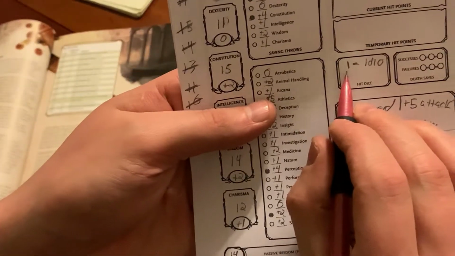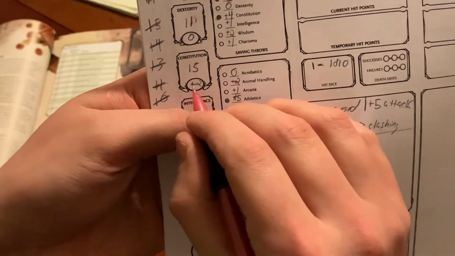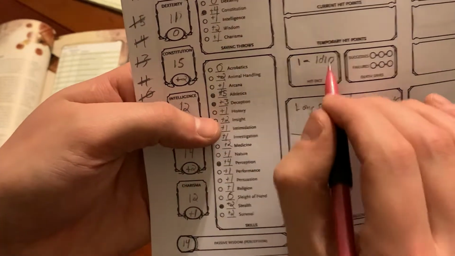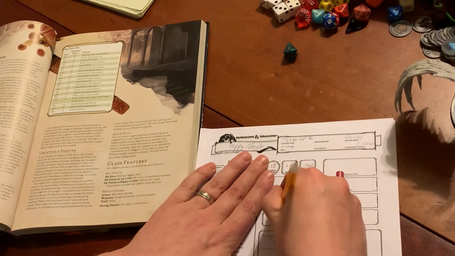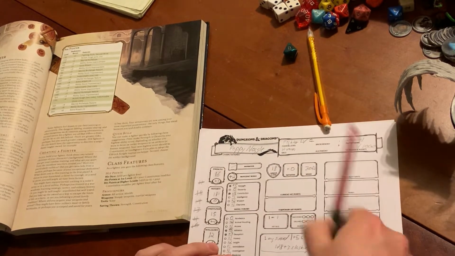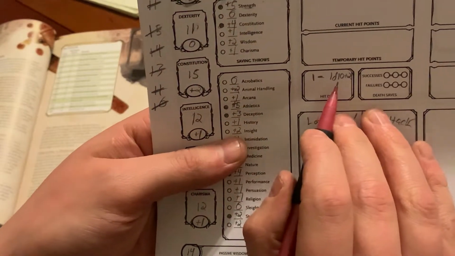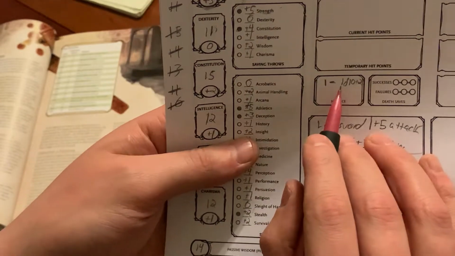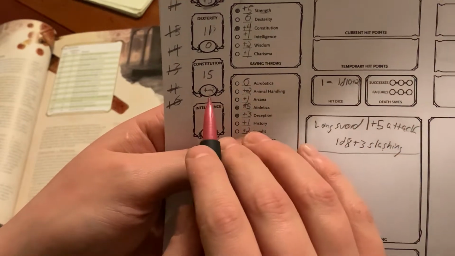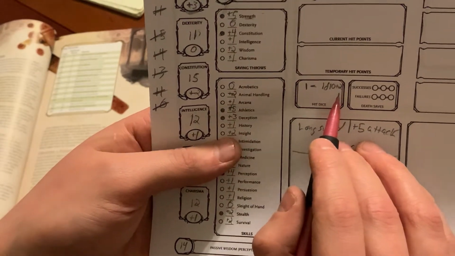All right, so we have 1 hit die, and it is worth 1d10 plus our Constitution modifier of +2. So it's 1d10, and because I didn't leave myself enough space, I'm going to erase that. All right, 1d10 +2, and we have 1 hit die, and that will go up every single level. But this number will not change unless our Constitution modifier goes up. It will always be 1d10 plus Constitution modifier.